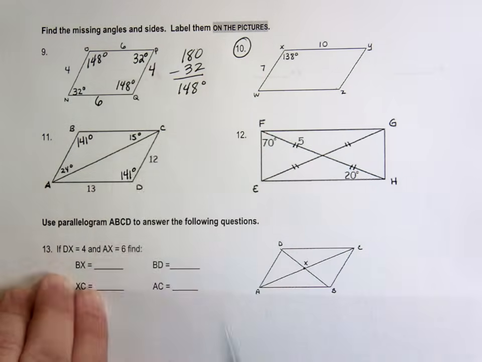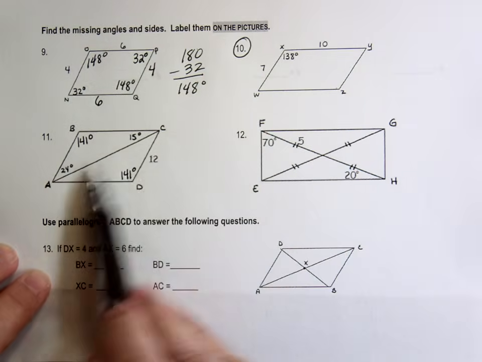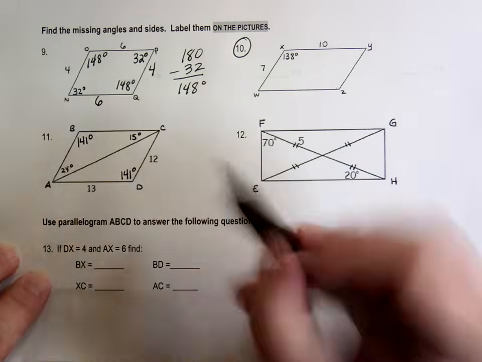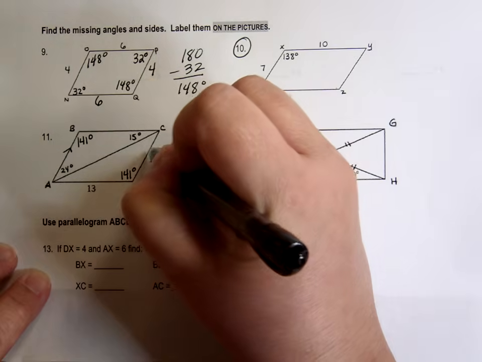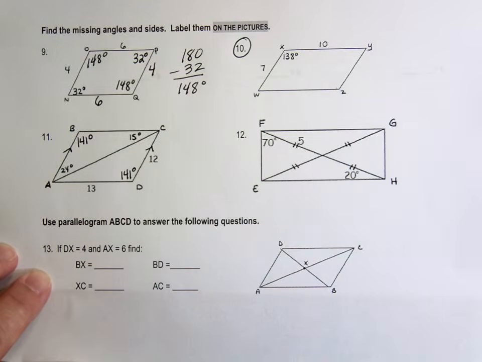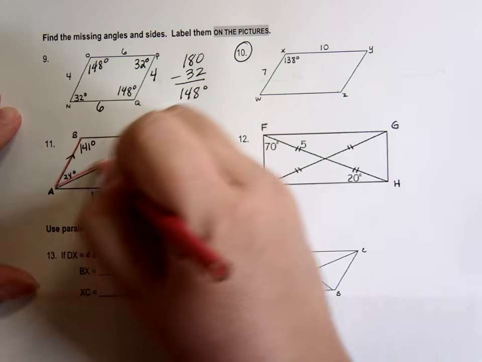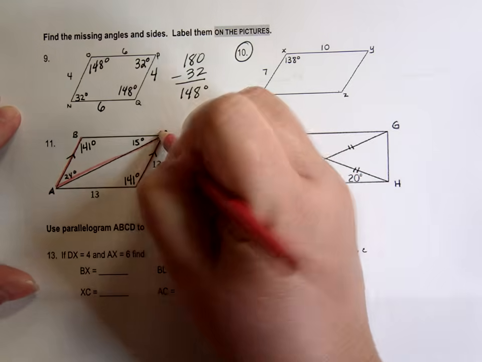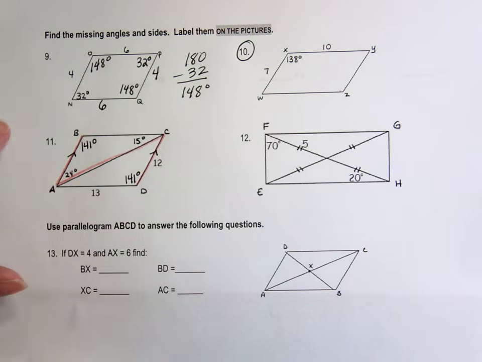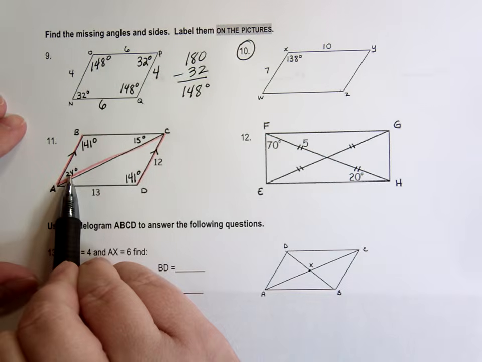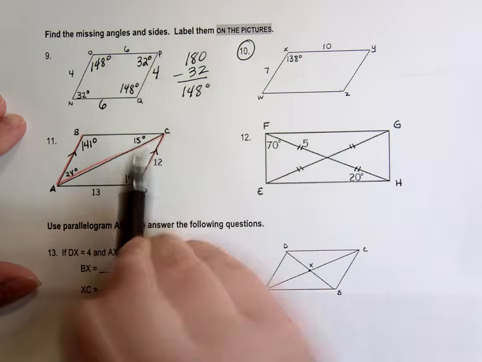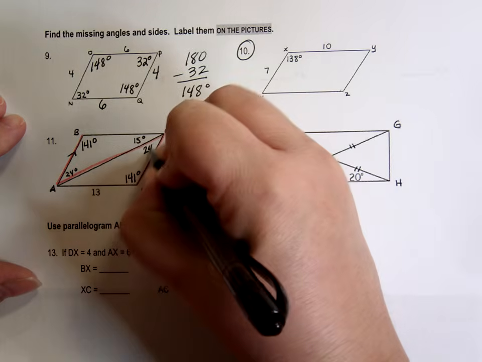Now, how am I supposed to find these other two angles, though? Well, remember that opposite sides are parallel. That means I have alternate interior angles. Remember, alternate interior angles we think of sometimes as making sort of a Z shape, and it can be backwards. So the 24-degree angle right here is an alternate interior angle with this one up here, which is also going to be 24.